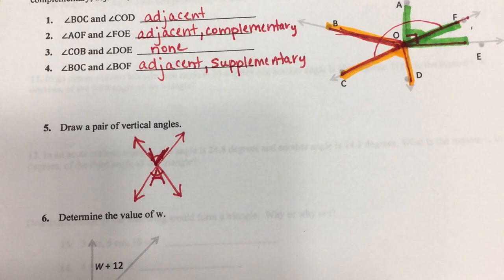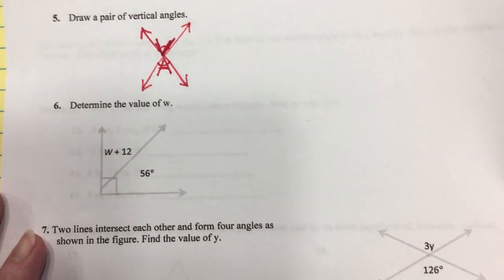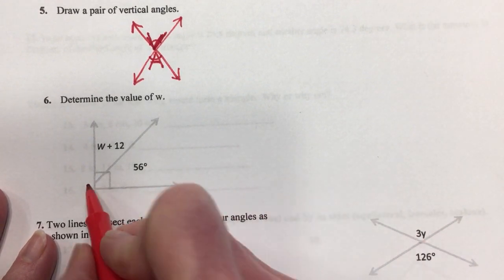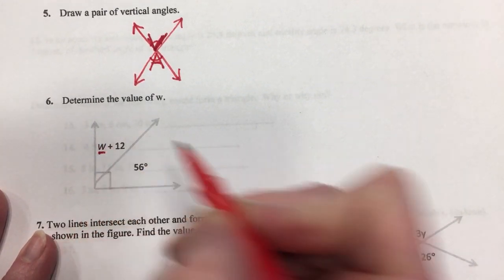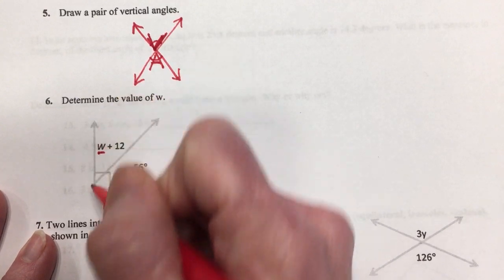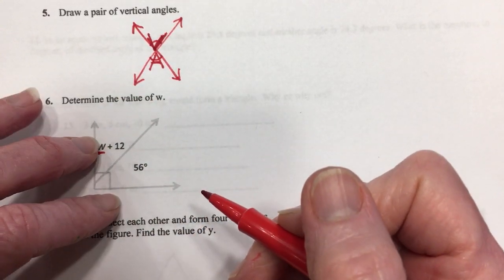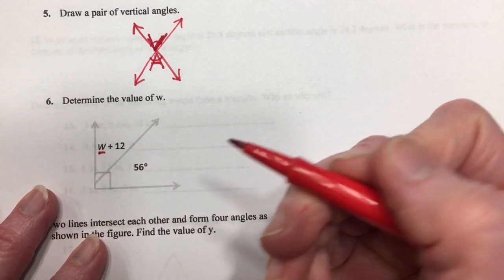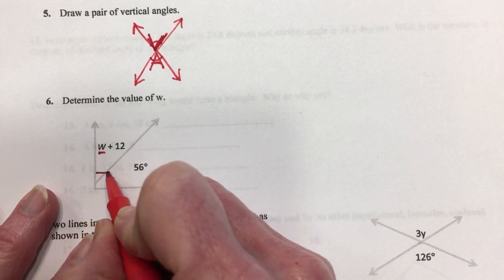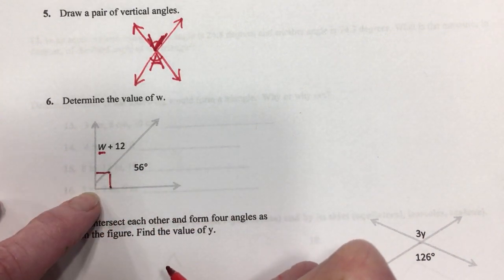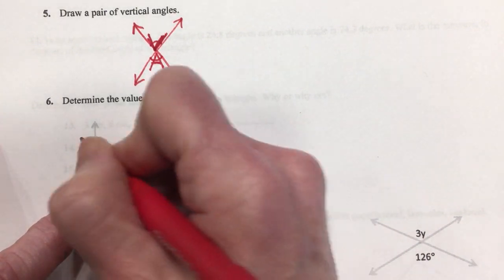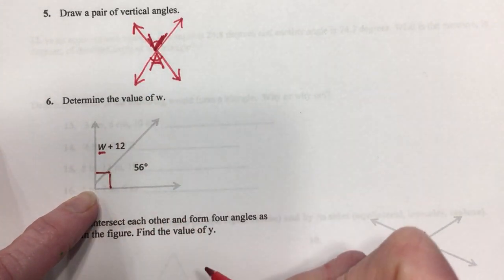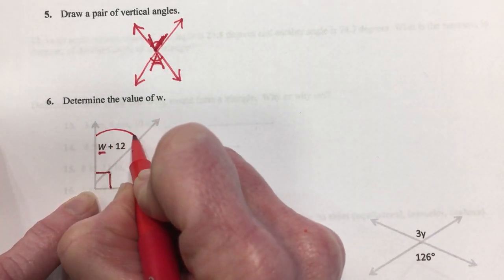All right, number 6, determine the value of W. All right, so I want to know what W is right here. But what I can tell from the picture is that these are adjacent angles because they have this side in common. But they're also complementary because they're making a right angle. And I know that right angles are 90 degrees. So I know that together these two angles are 90 degrees. So I first need to know what this angle here is.